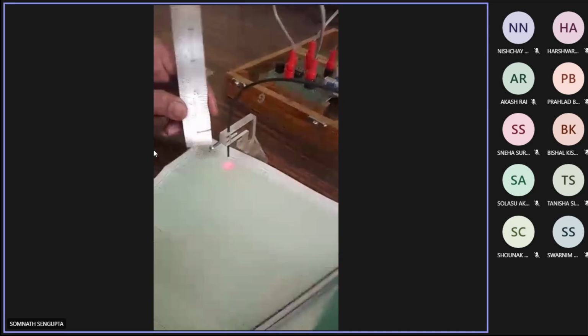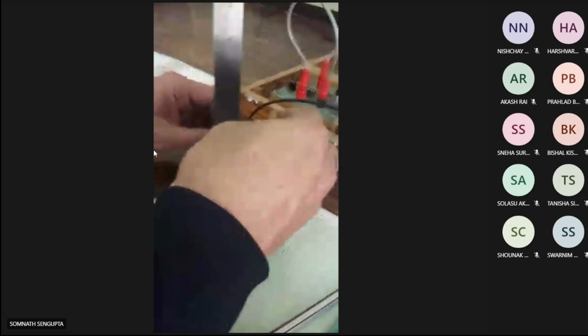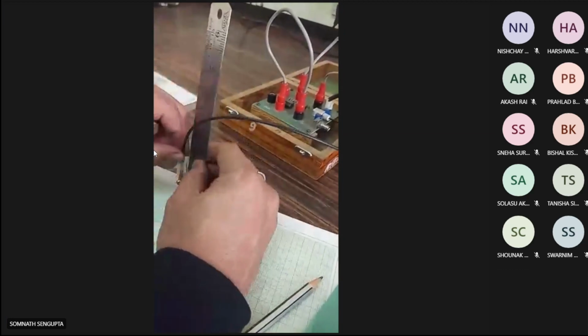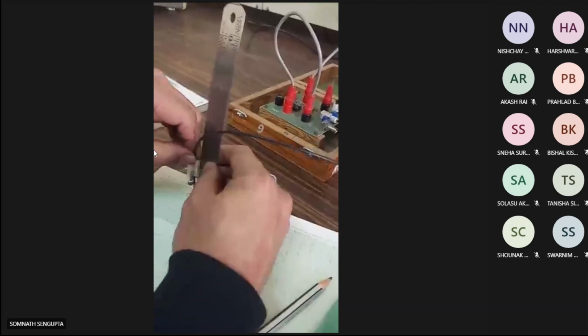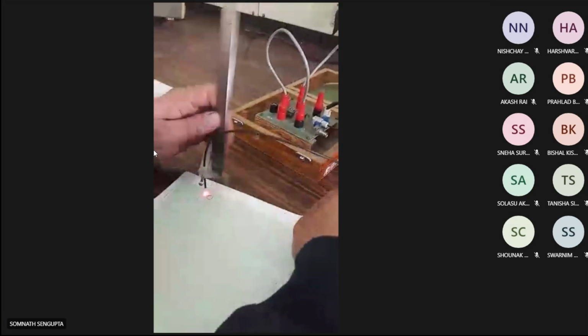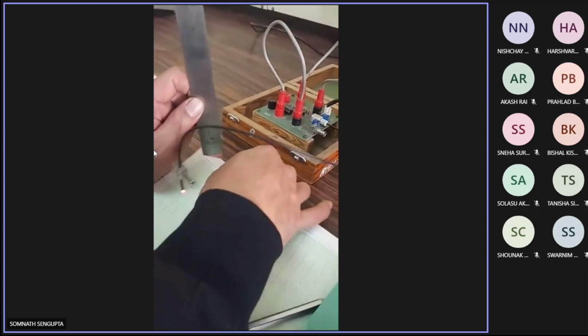The 0.8 centimeter, that means this point. So you have to take another portion of the paper.